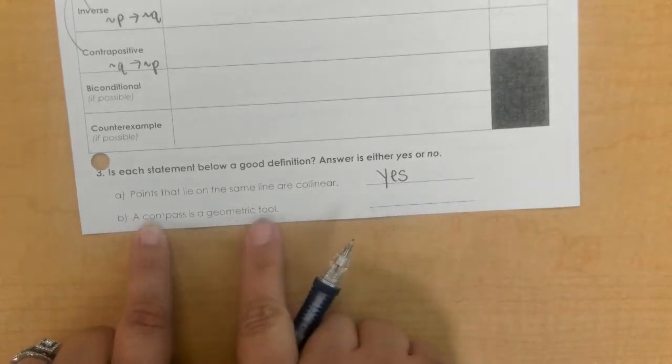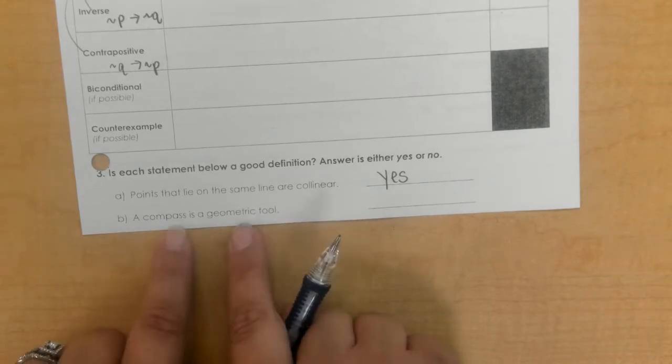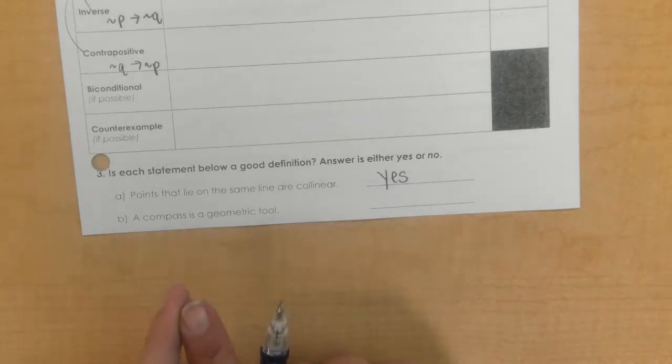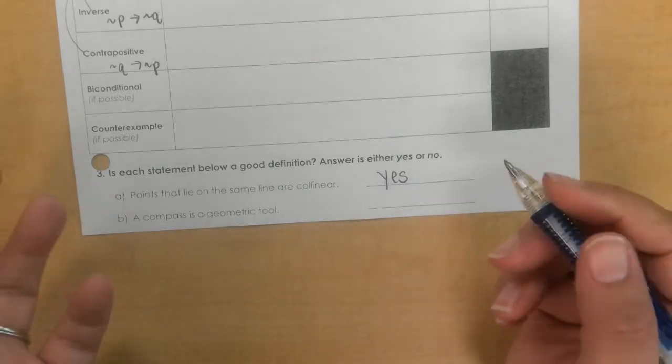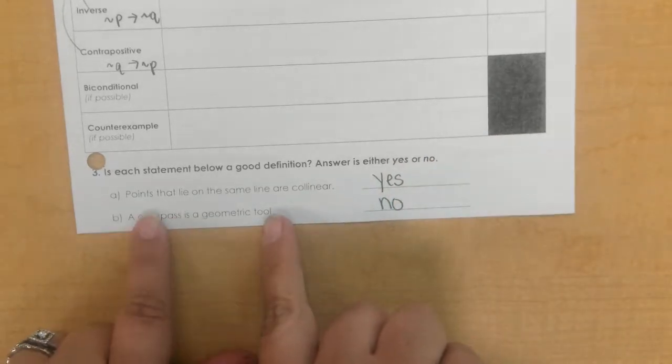Okay, a compass is a geometric tool. A geometric tool is a compass. No, even though that is true, there's also rulers, protractors, other types of geometric tools. So no, because geometric tools could be more than just a compass.